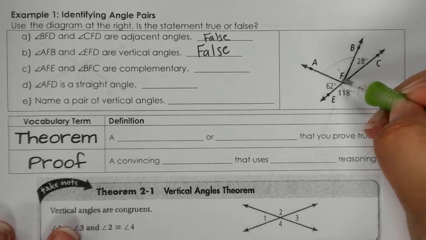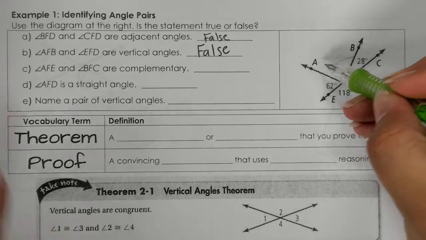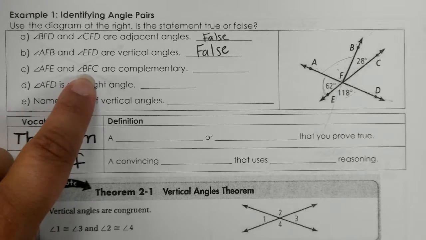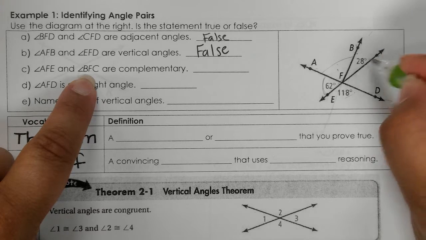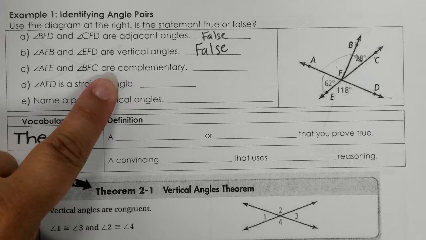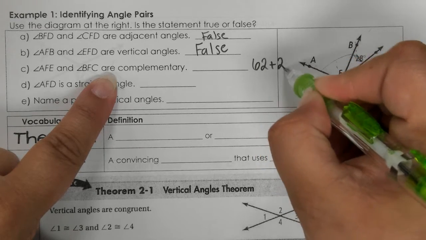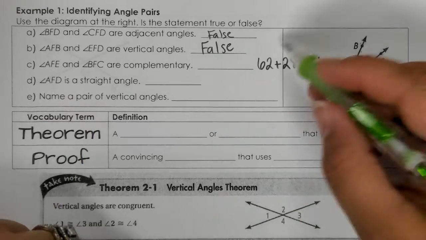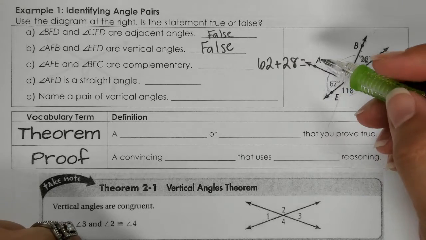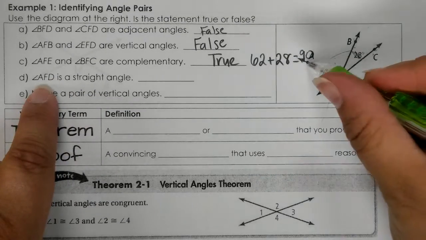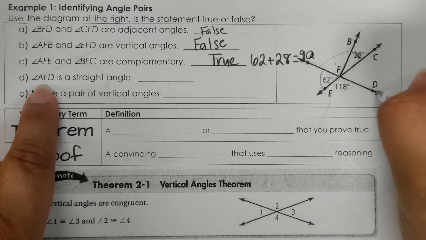Angle AFE, so this angle here, and BFC, right here, are complementary. So I would have to add 62 and 28, and they would have to equal 90. And they do, so that's true. AFD is a straight angle. That's true. Straight angle.